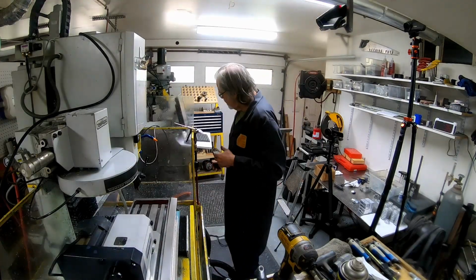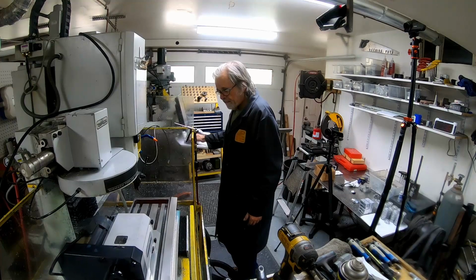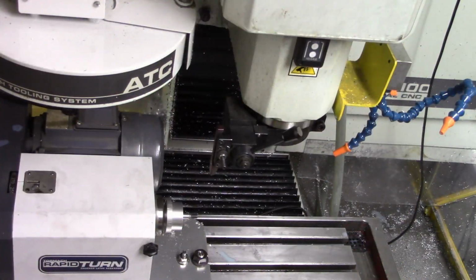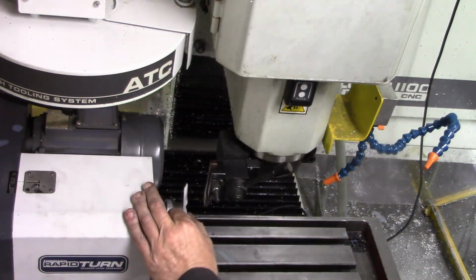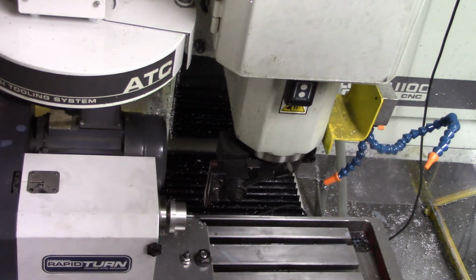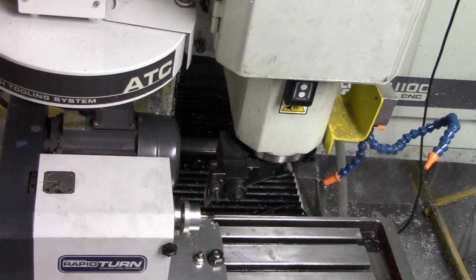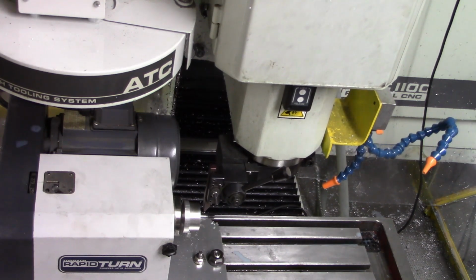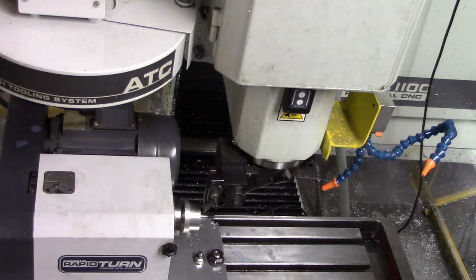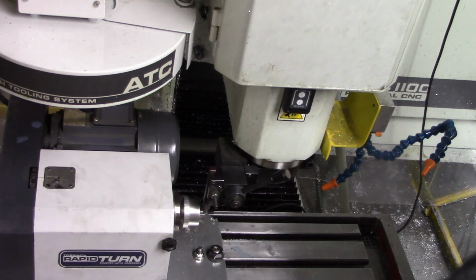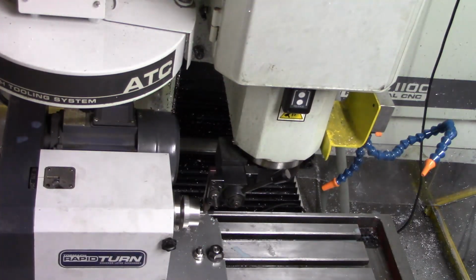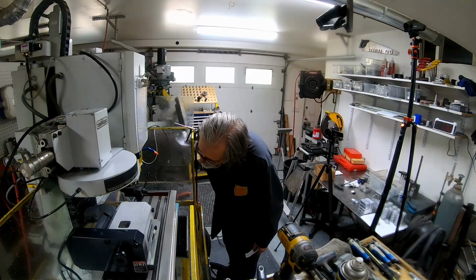So now, get my piece of paper back. Every time I use this thing, I think, wow, I really wish I had a real CNC lathe.